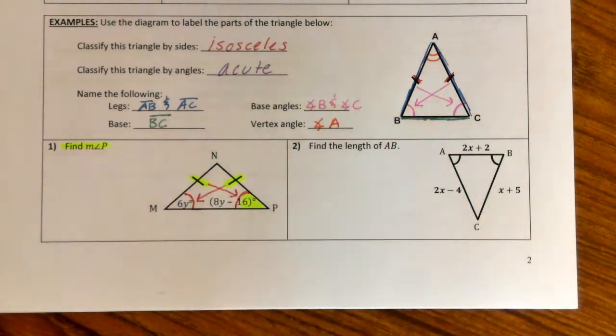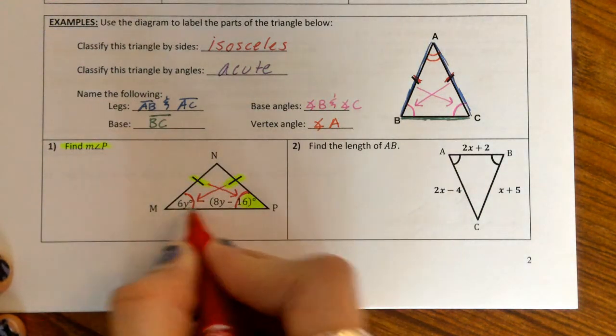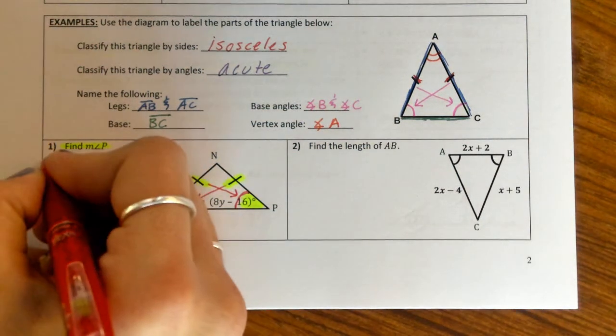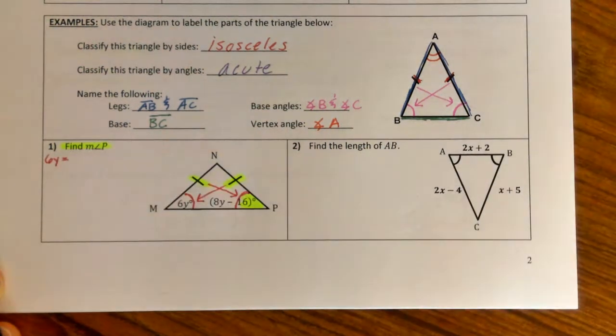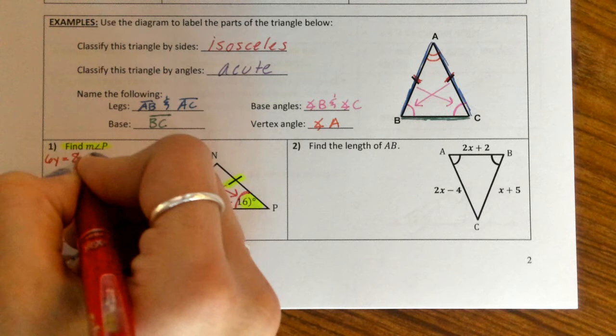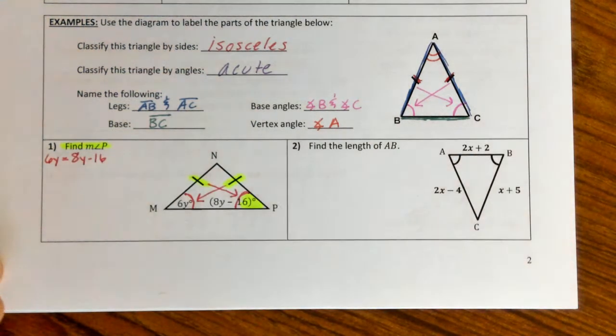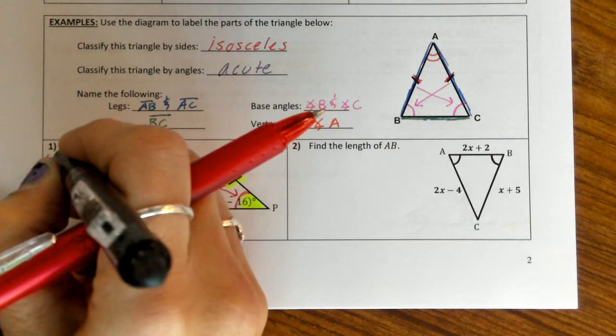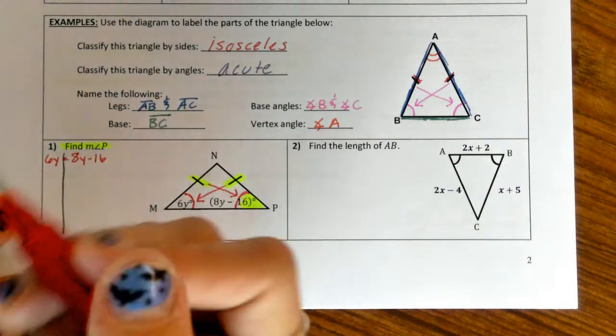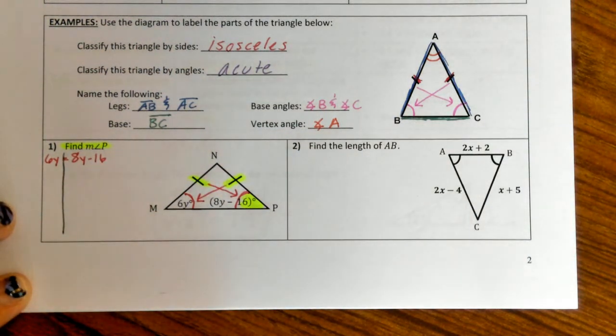And we've learned when two things are congruent, their measurements are equal. So all we're going to do is set these two equal to each other. So we'll have 6y equals 8y minus 16. Again, I'm going to go fast, so make sure you pause and you know what's going on here. I like this algebra problem because now you see what happens if we move the smaller variable and nothing's left.